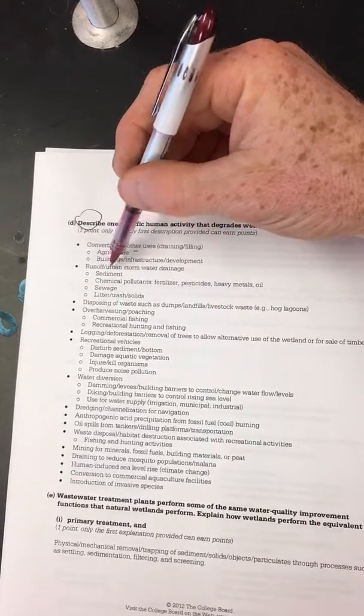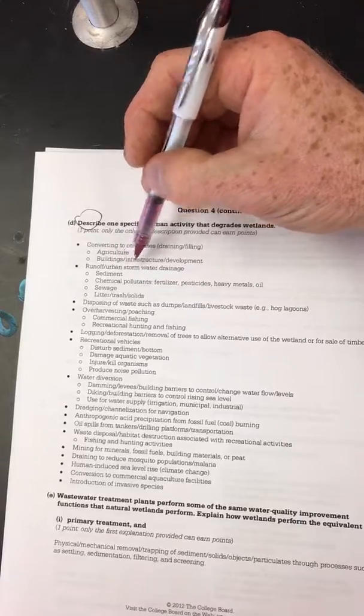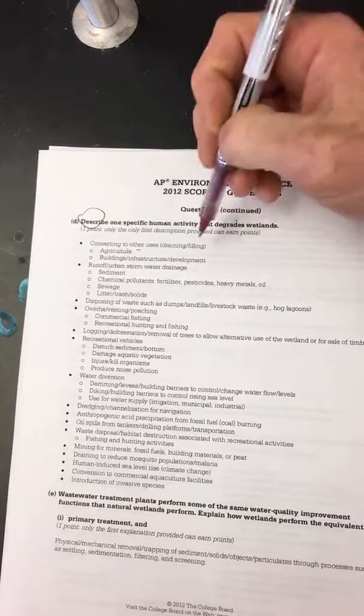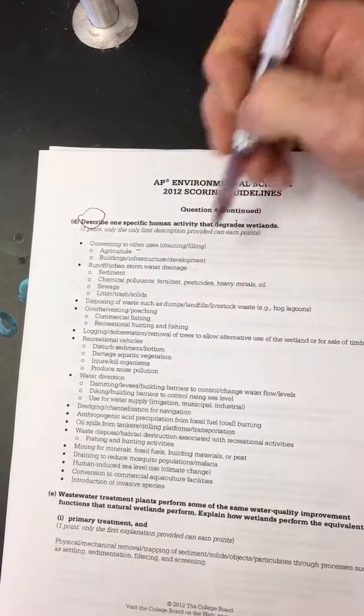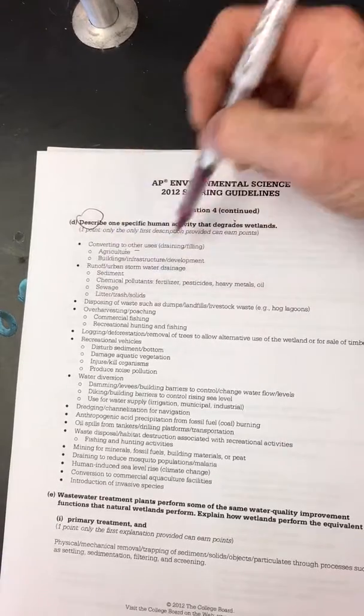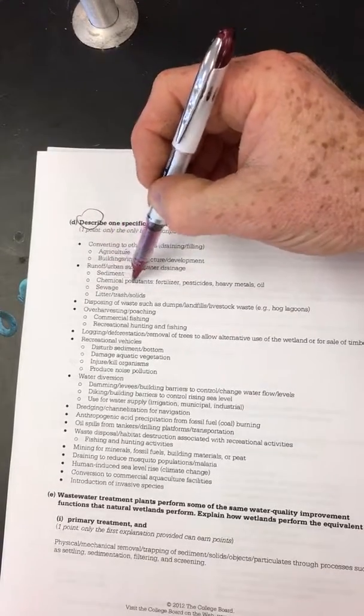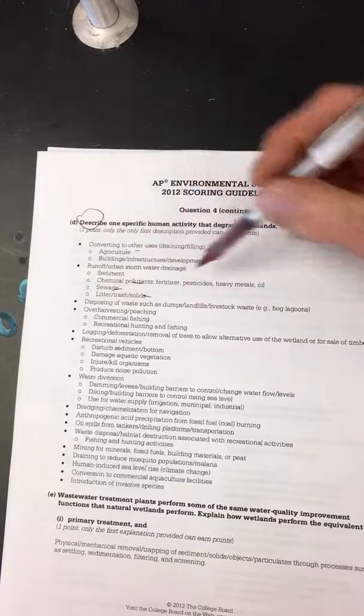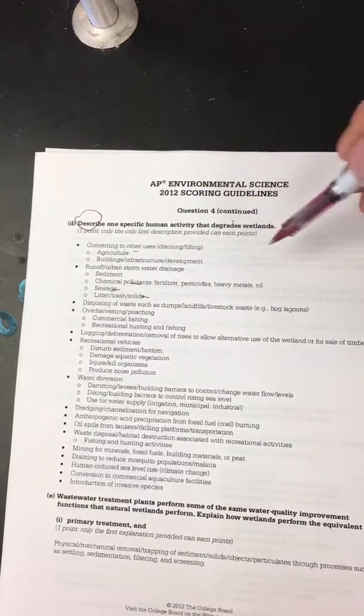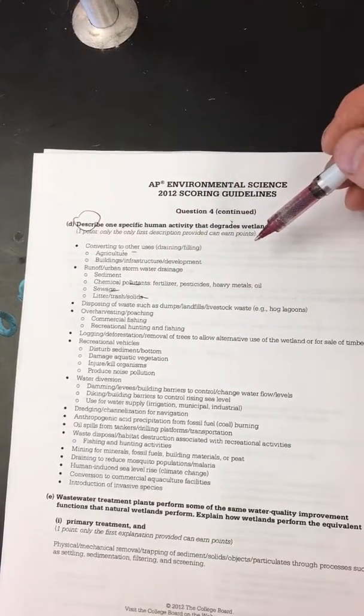The runoff of urban areas would be an activity that degrades the wetlands. If you had a lot of sediment or chemical pollutants or sewage or litter or trash that went into that wetland, that's a human activity that would degrade the wetland.